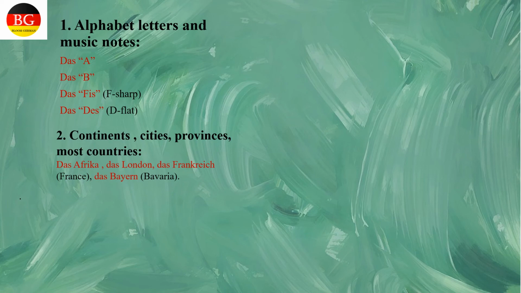Continents, cities, provinces and most countries all are neutral in form. Zum Beispiel das Afrika, das London, das Frankreich, das Bayern.